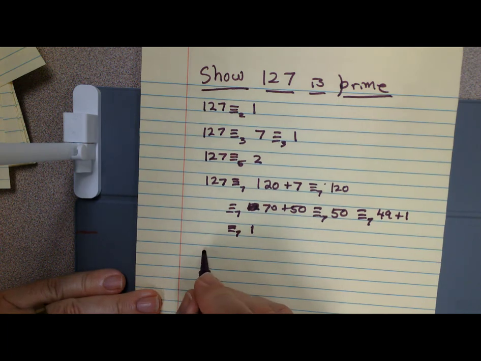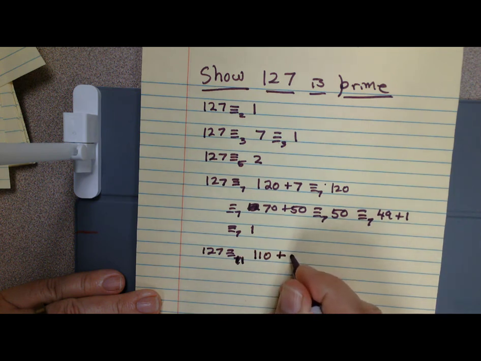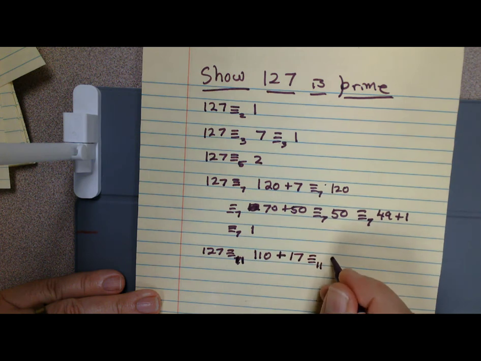Okay, how about 11 now? 127 mod 11. So this would be 110 plus 17 mod 11.